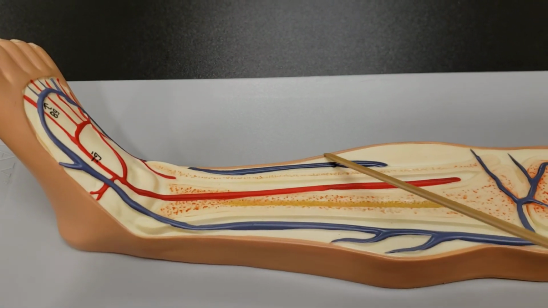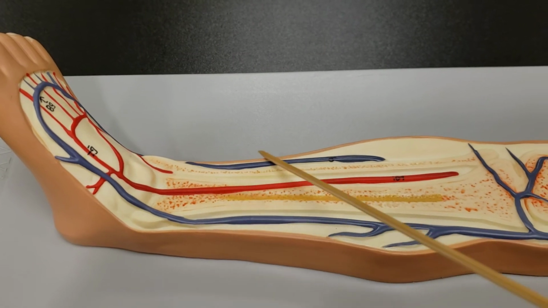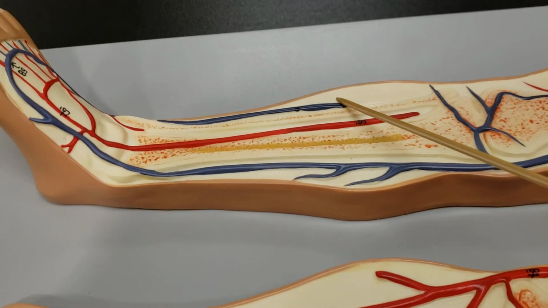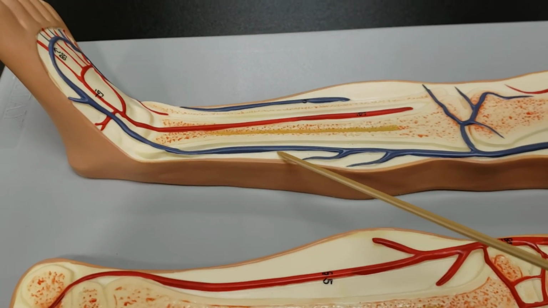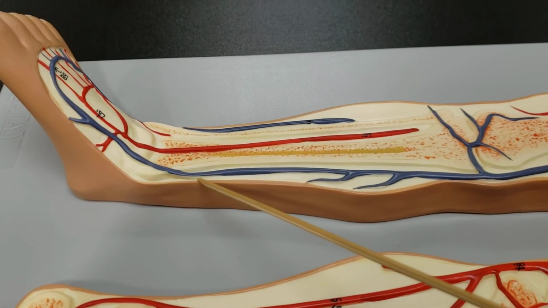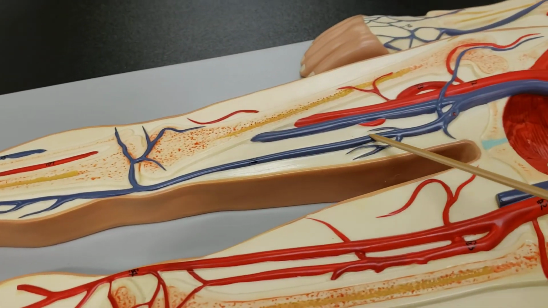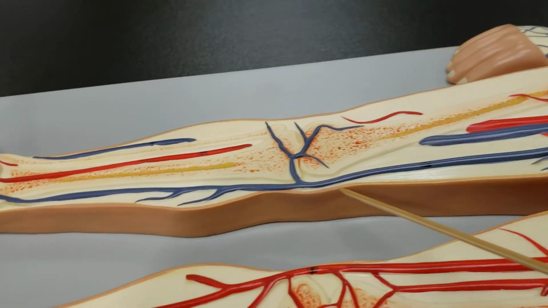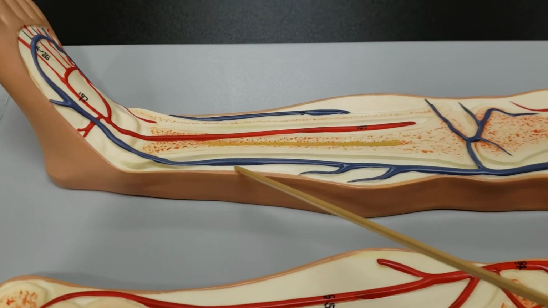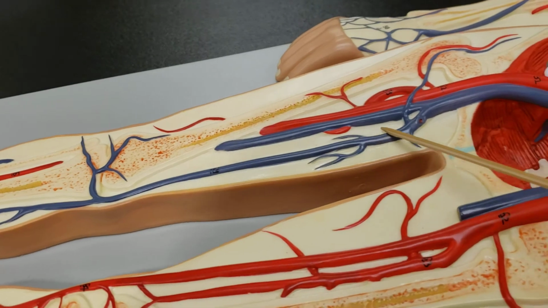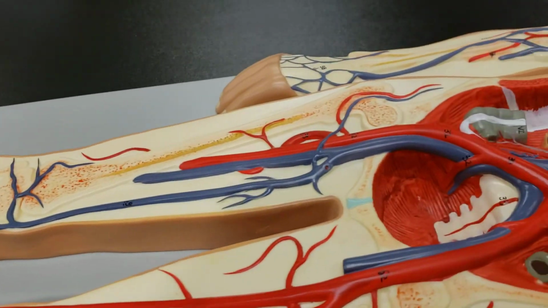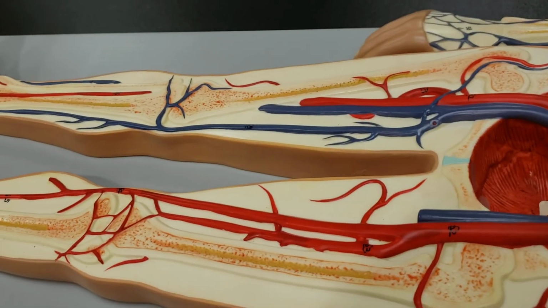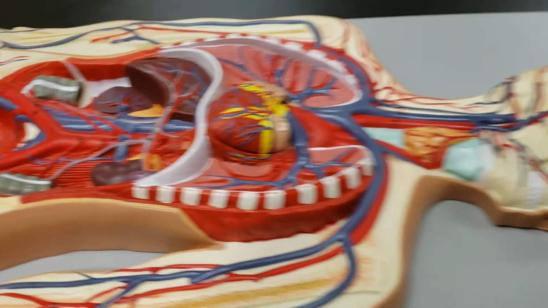The extra veins you have in your leg: one runs along the outside of your leg to collect additional blood that needs to move up, called the small saphenous vein. And you have another larger vein that goes from the ankle all the way up to where it meets the external iliac vein, running along the inside of your leg, called the great saphenous vein. But all in all, those are the arteries and veins that you need to know of your legs. Let me know if you guys have any questions.